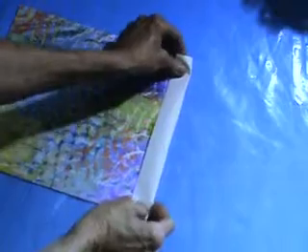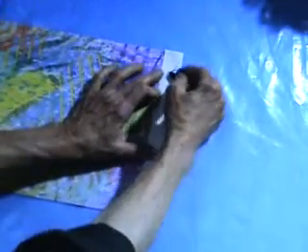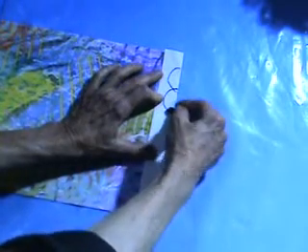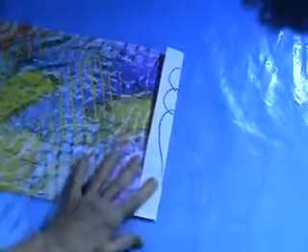First, we fold down one of the short edges of the rectangle, just about that much, and we draw the head. We overlap and draw the thorax. We overlap and draw the abdomen. And we're only drawing half of it so that we can have perfect symmetry when we cut it out double.